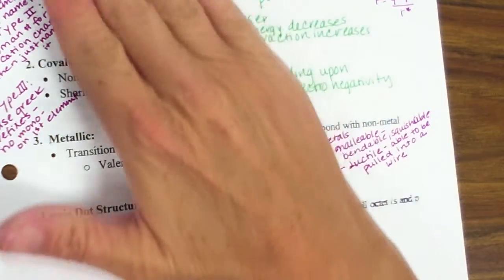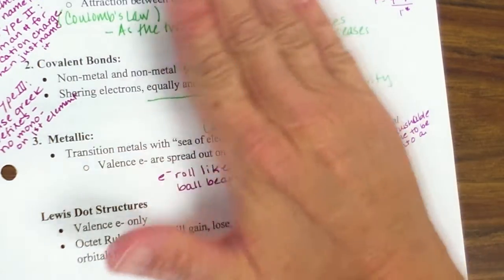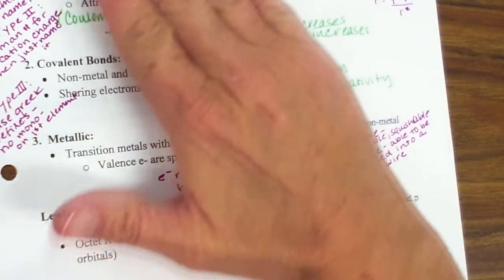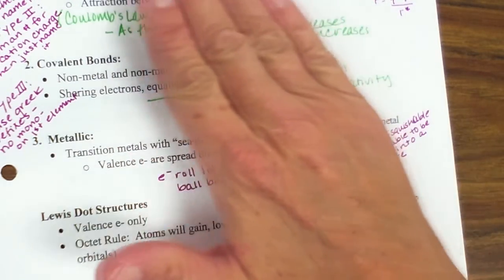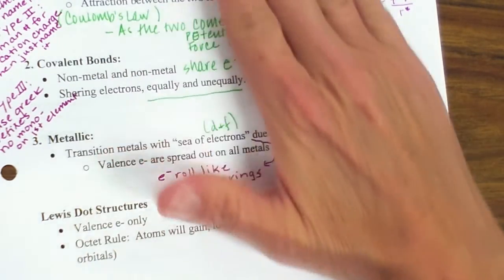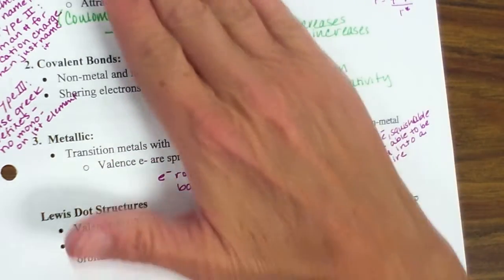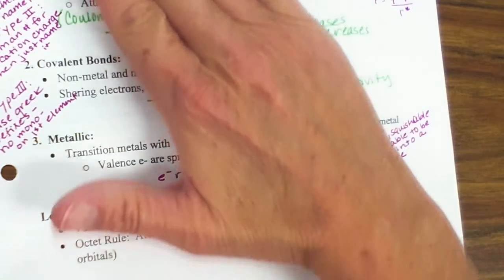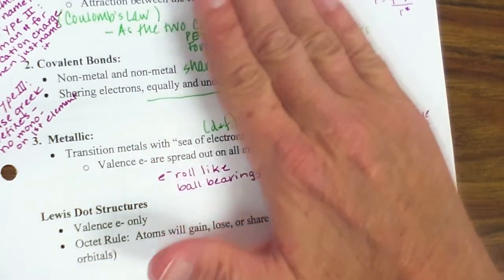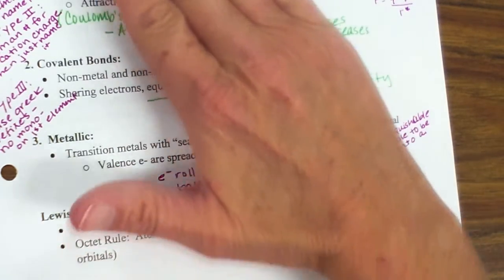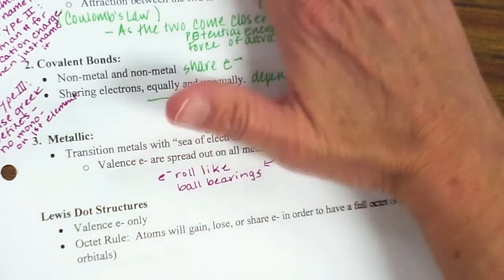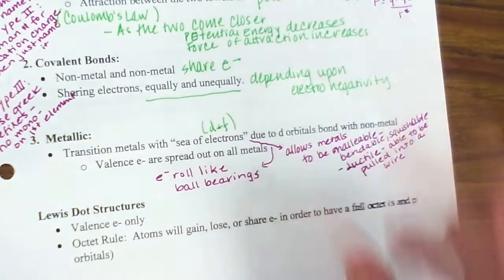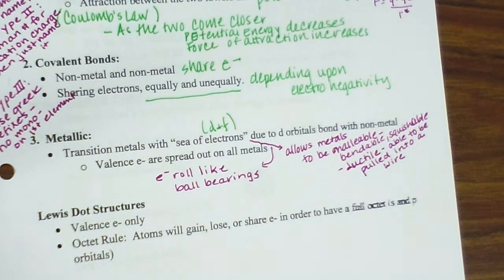Does that make sense? If you had BBs, you could roll your hand around on top of the BBs like this, right? That's what ball bearings do. They make it so that you can roll your hand around. So they allow the different electrons and nuclei to roll around freely on top of each other, for easier movement.